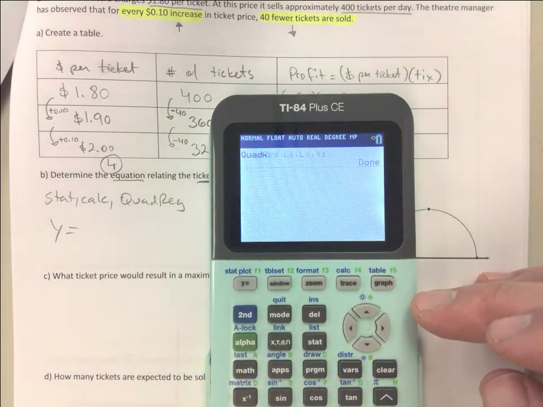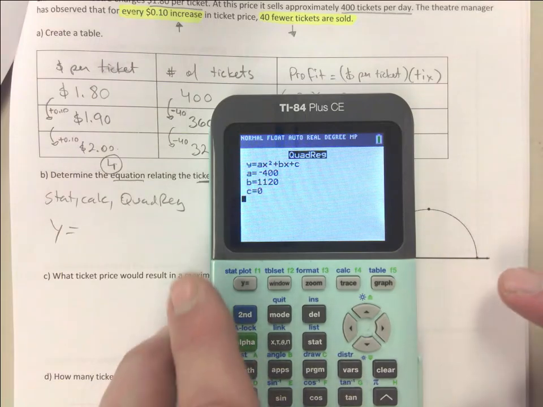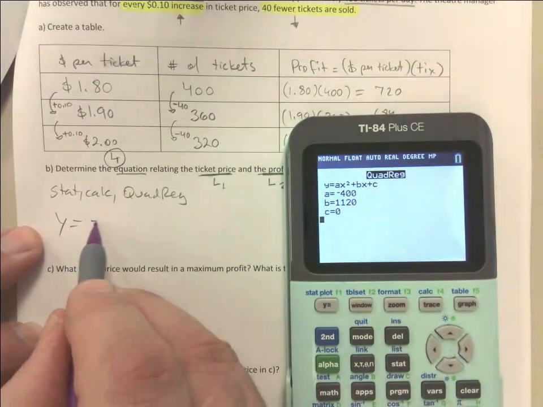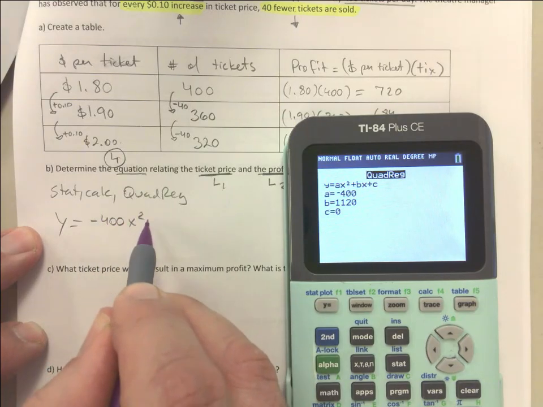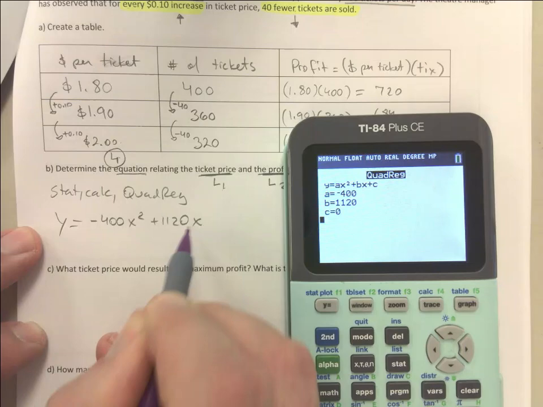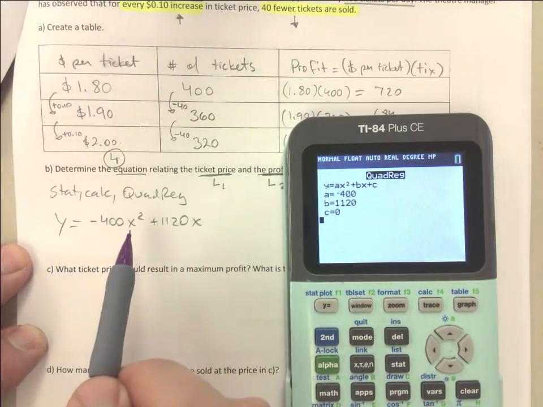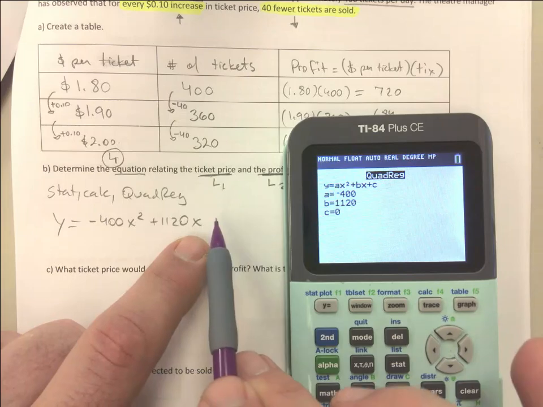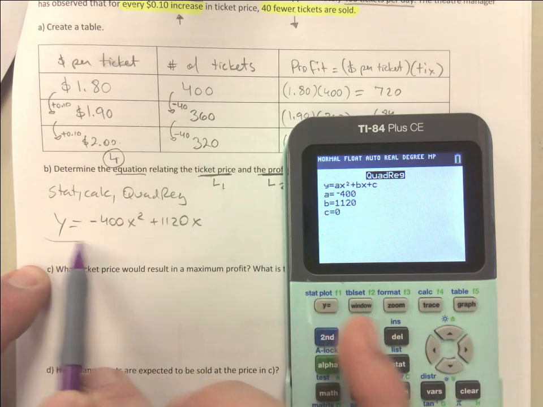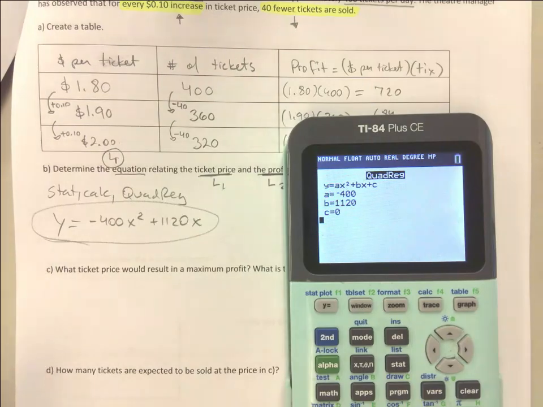Okay, we run that. We get this: negative 400x squared plus 1120x. You're going to notice a lot of these ones are going to have a 0 for C. Okay, so that is my equation.